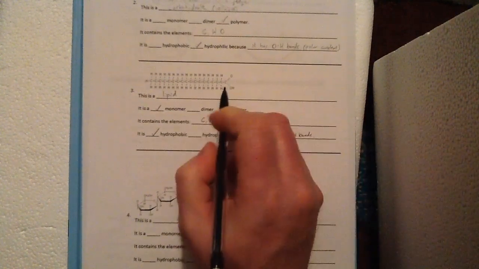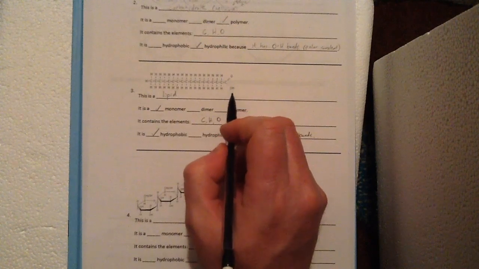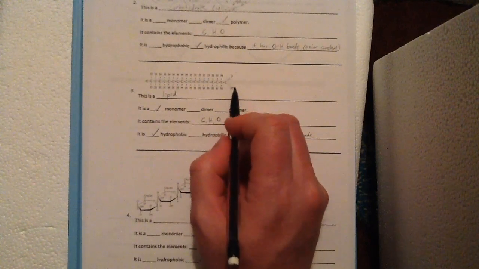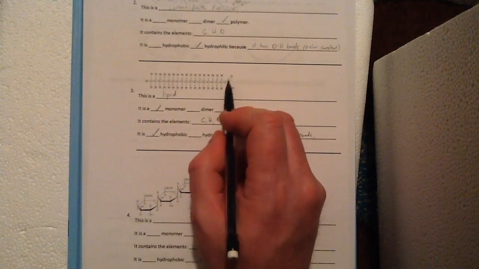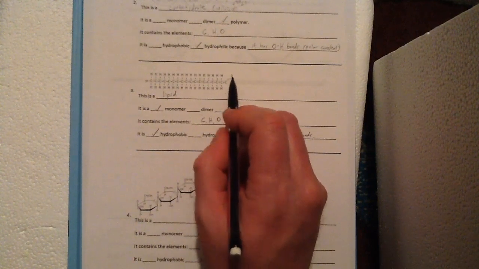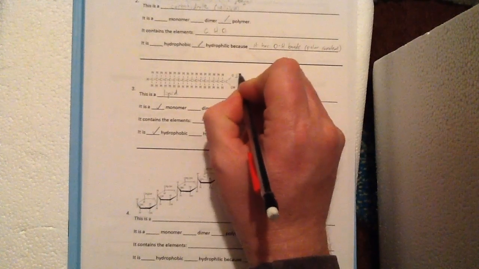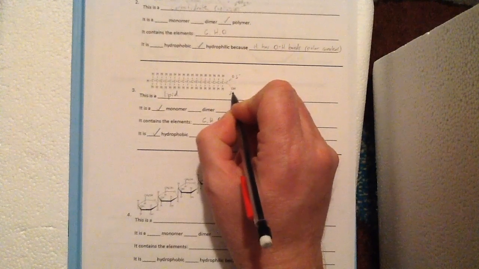Now, this part is polar. It's a fatty acid. This part is polar. You see a carbon double bonded to an oxygen. This has a partly minus charge on it. This has a partly minus charge.